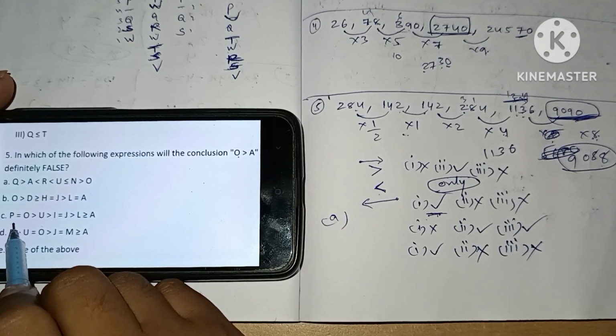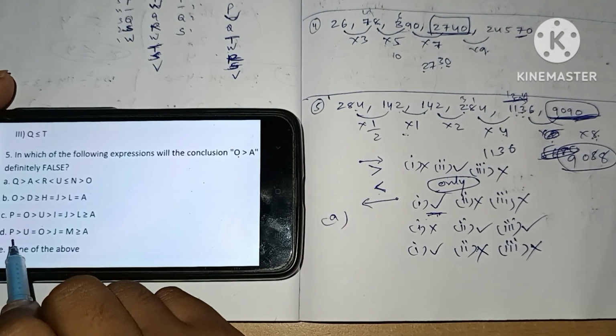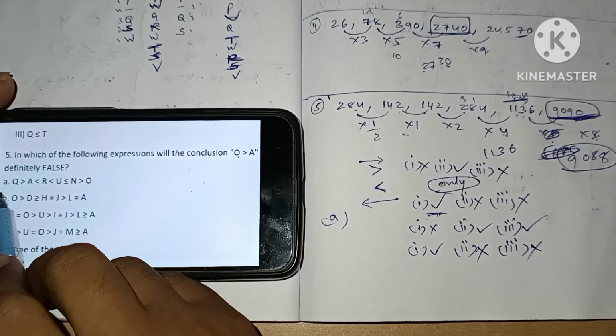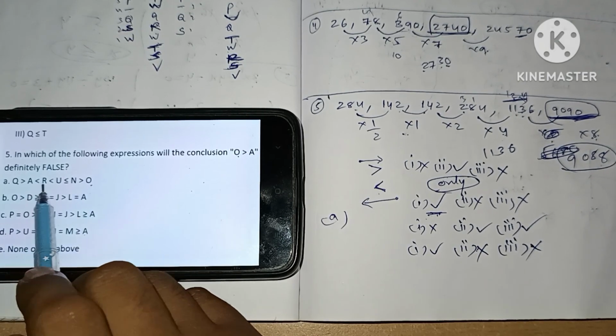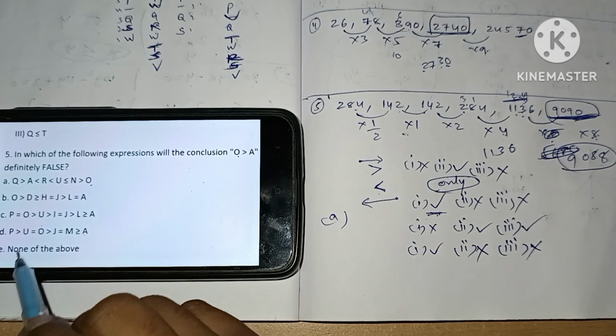Let's see the remaining also. From O we can reach to A. From O we can reach to A. So option A is our answer, which cannot reach. O cannot reach to A.